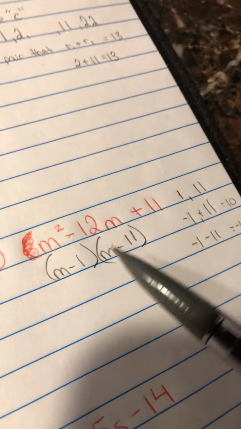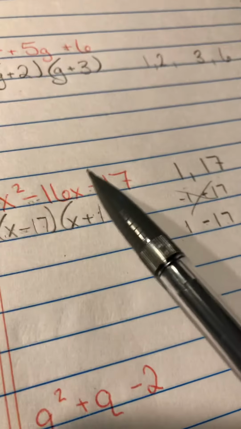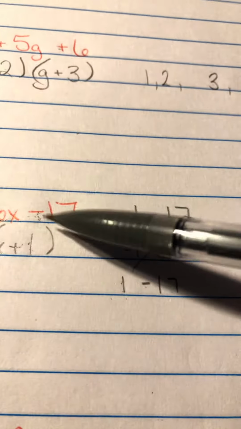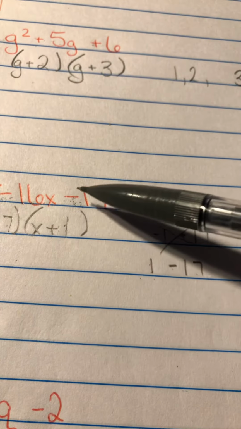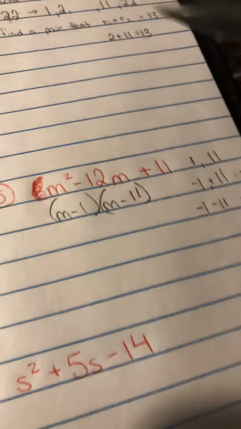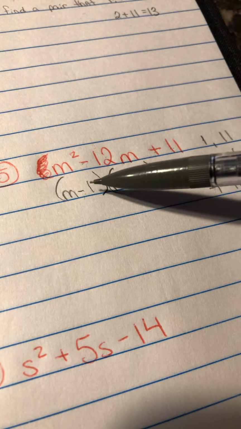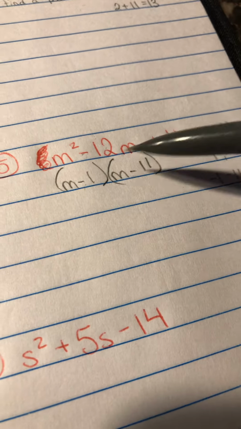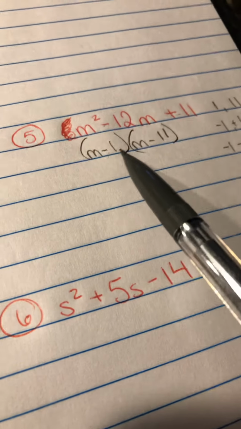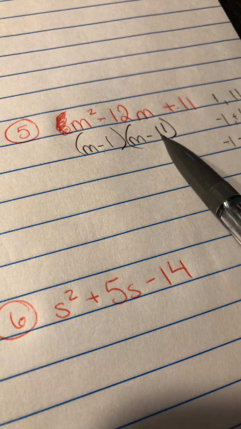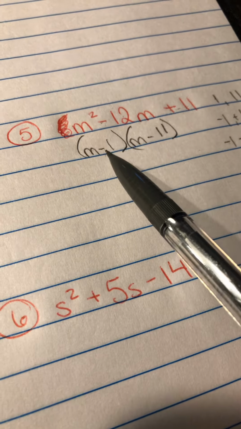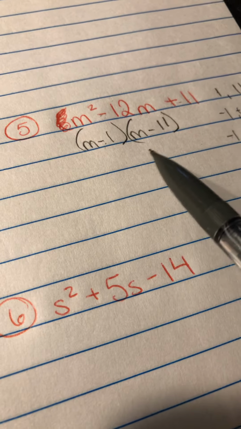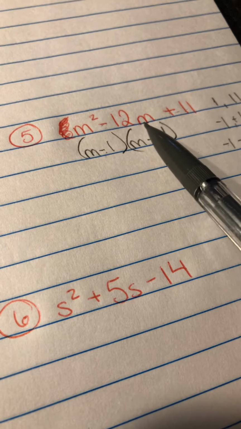And then, like I said in the previous video, the reason the 17 had to have a 1 positive, 1 negative was because this was negative. Positive and a negative combined, when multiplying, makes it negative. But if I had two negatives, so negative 1 times negative 11, that would give us the positive 11 we needed. And then breaking it back down, m times negative 11 is negative 11m, and then negative 1 times m gives us negative 1m, or just negative m. So negative 11m minus m gives us the negative 12m that we need in the middle.